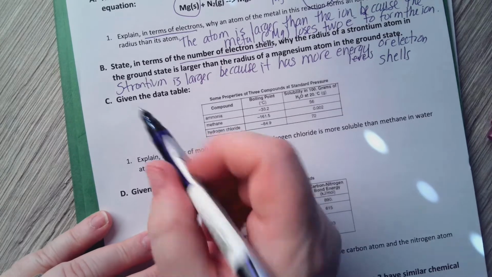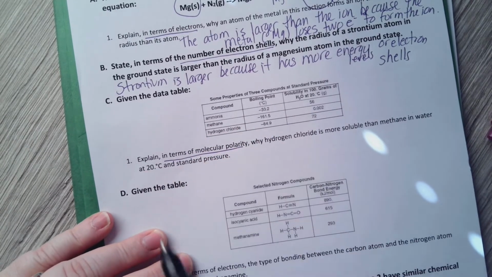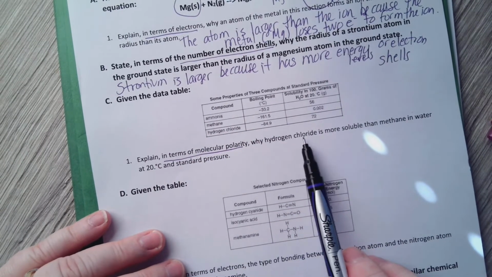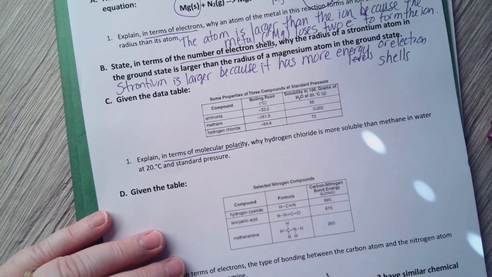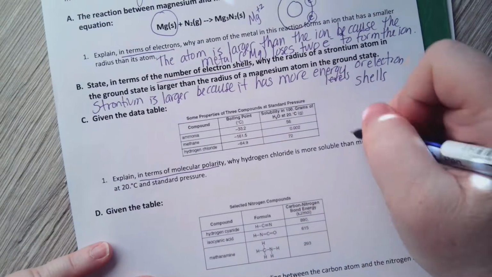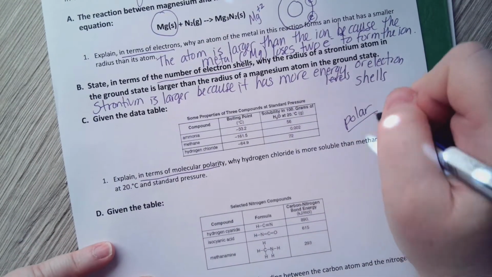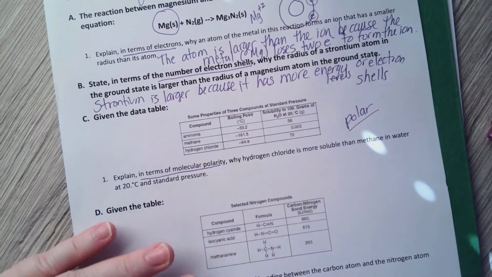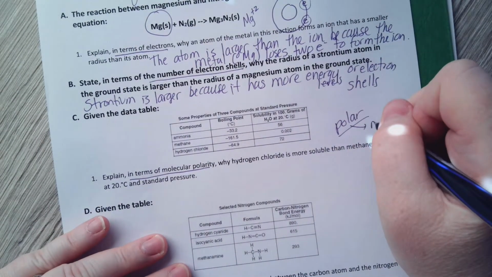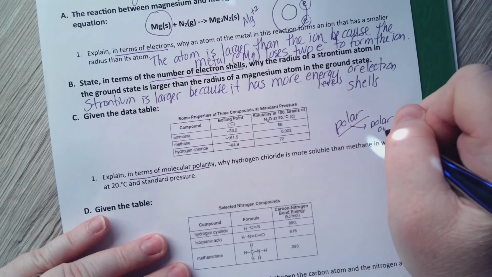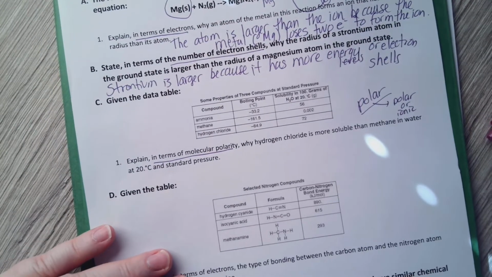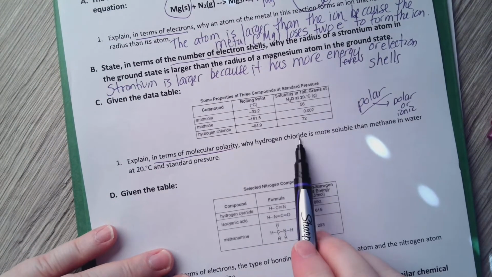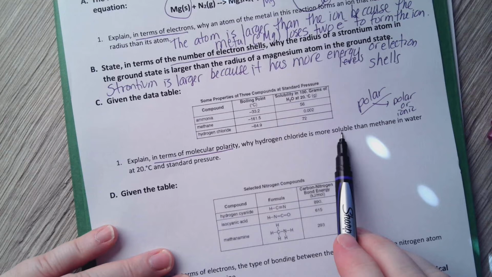It says explain in terms of molecular polarity why hydrogen chloride is more soluble than methane in water. Okay, what is water? Do you remember? Polar. So, because water is polar, anything that is polar or ionic will dissolve in water. So why would hydrogen chloride be more soluble?